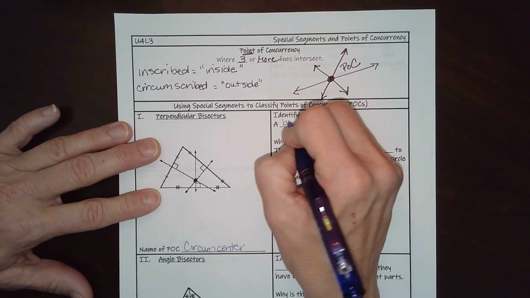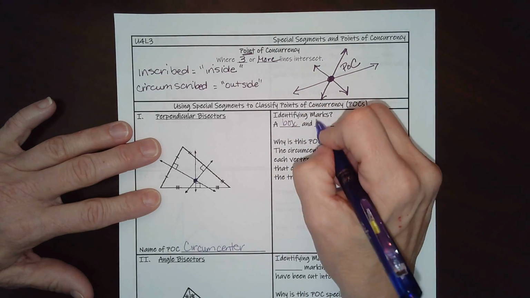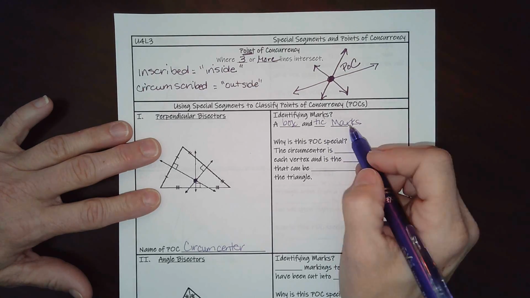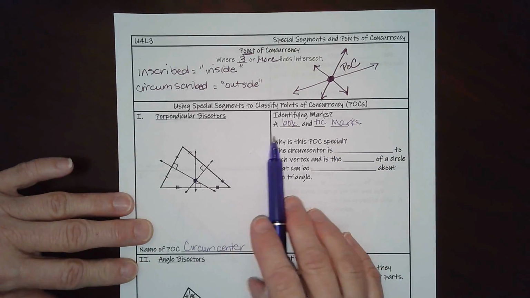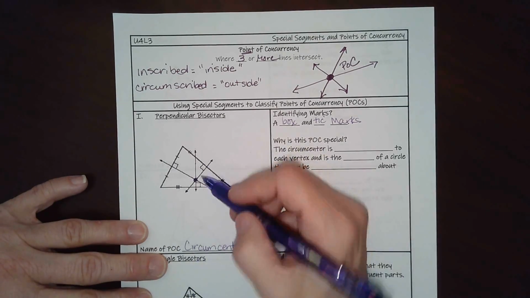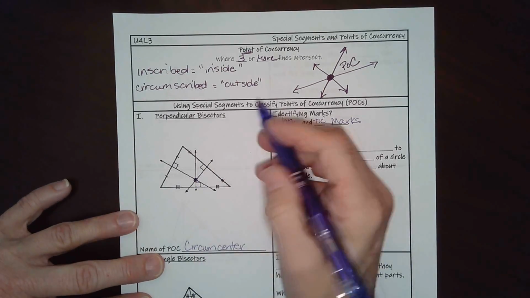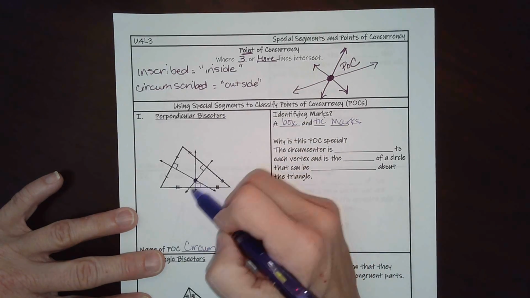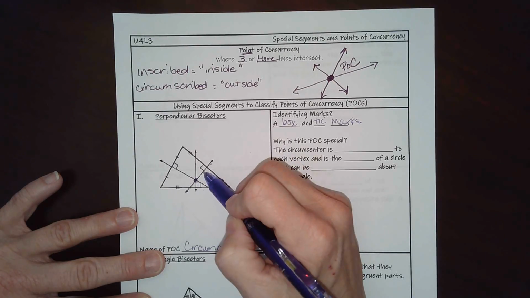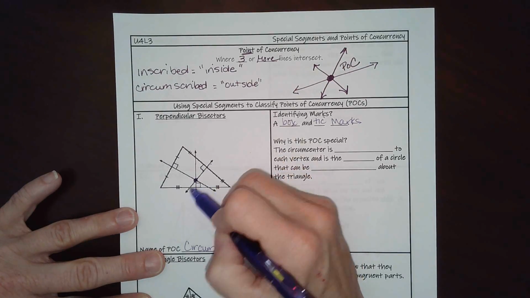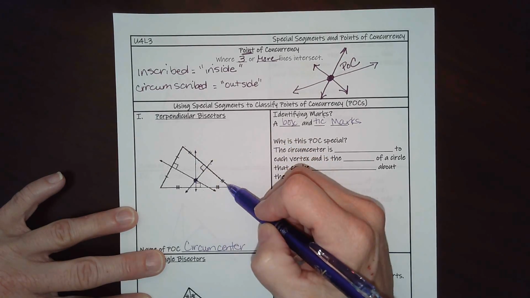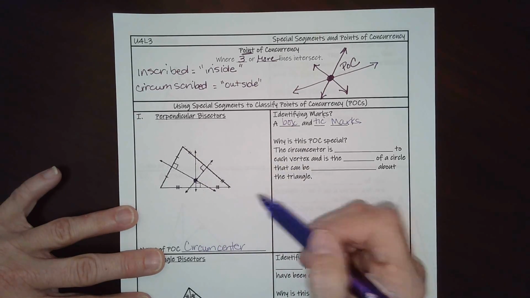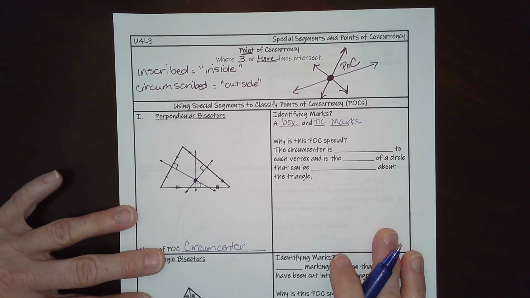A box and tick marks will indicate that you have perpendicular bisectors. So here, if you take a look at this segment here, you have a box that says that this segment is perpendicular to this side. And notice that this side has 2 tick marks, so that's what I'm referring to.